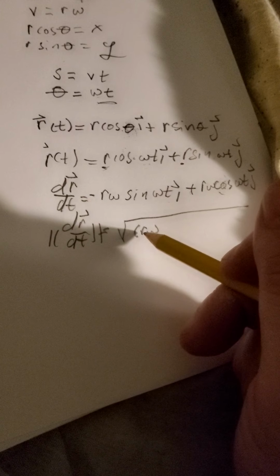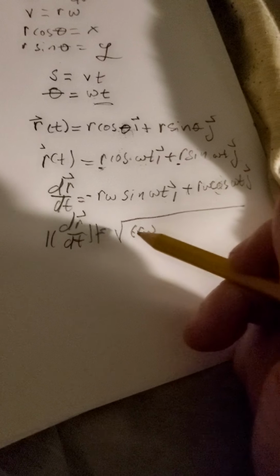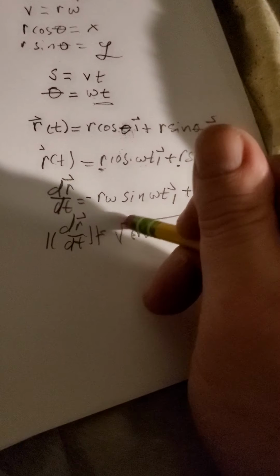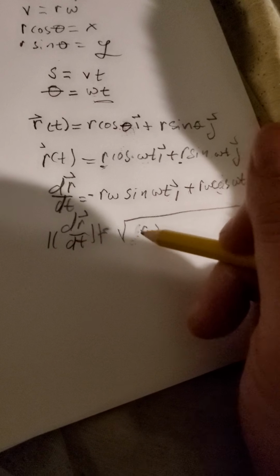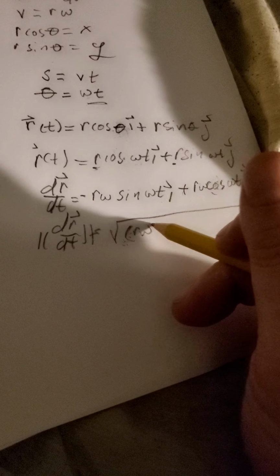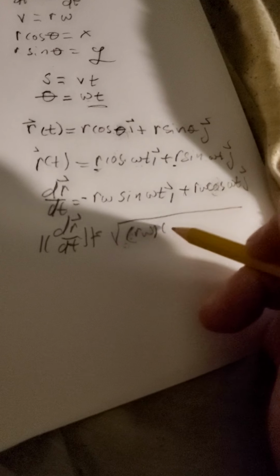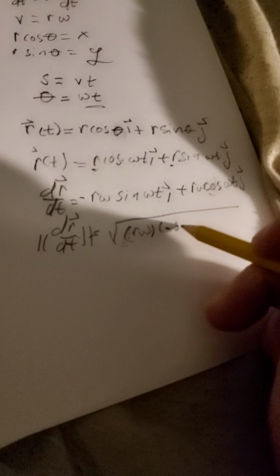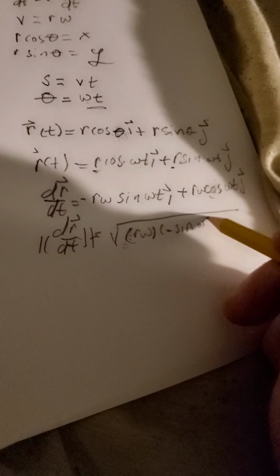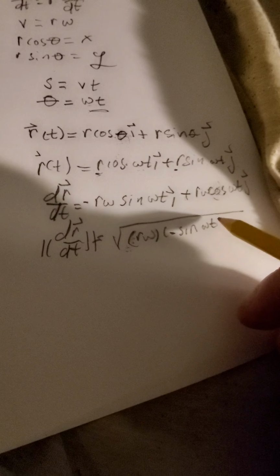I'm going to take this r omega out, r omega times this negative sine omega t, that quantity squared.